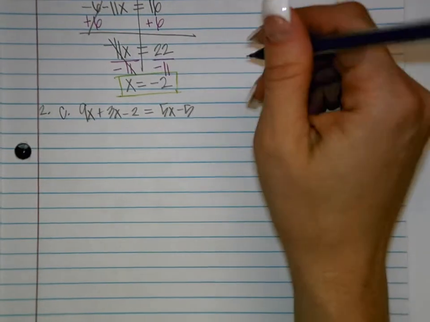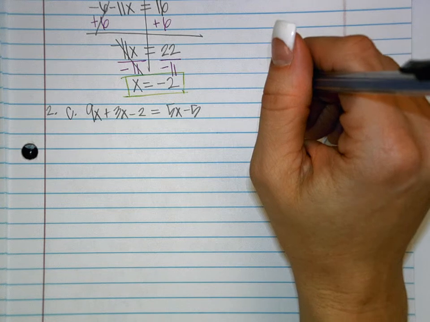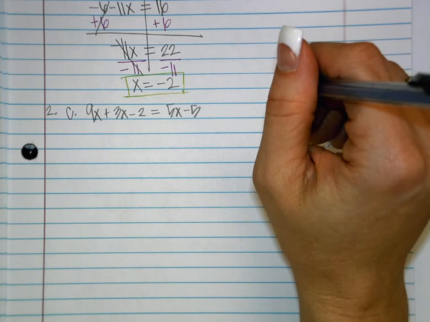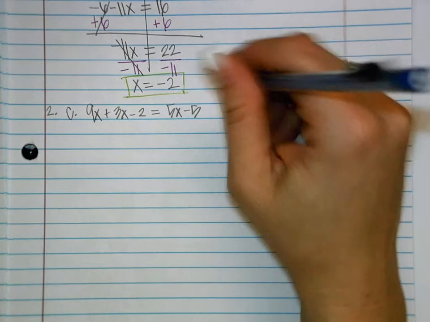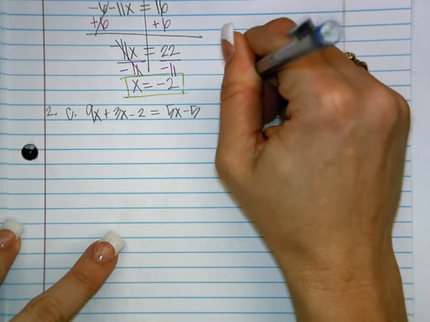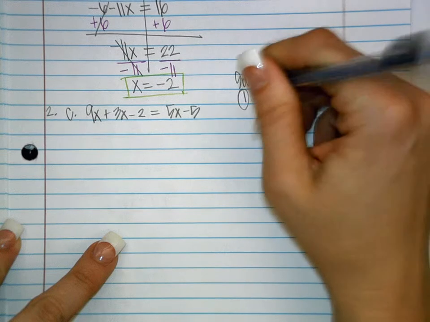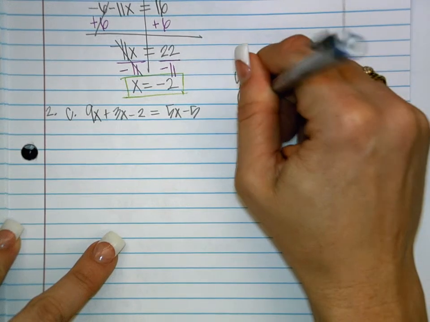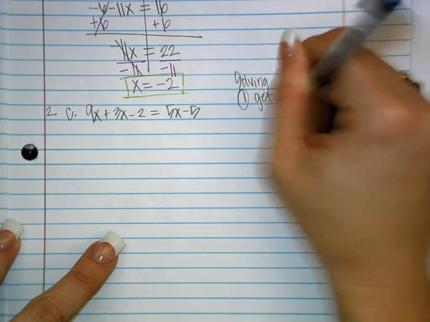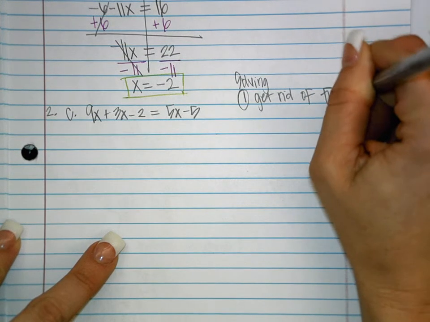So, when we're solving, okay, what's the first thing you want to do? Add the x or the x. Okay, let's write some rules for solving. When we're solving, the first thing you always want to do is get rid of fractions first. And that's like what we did in number 1.